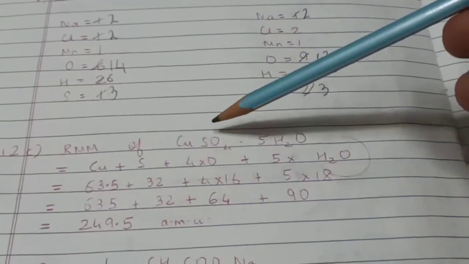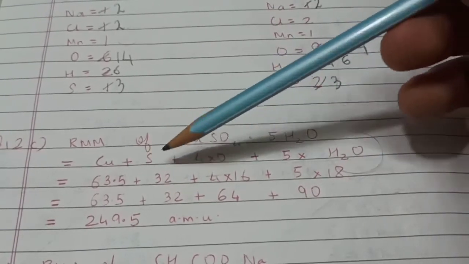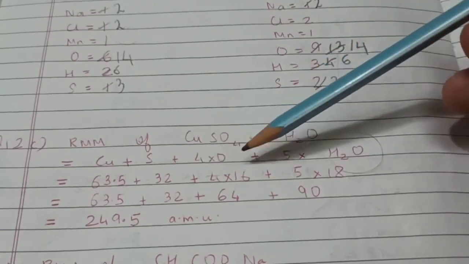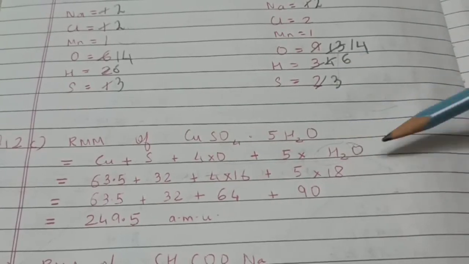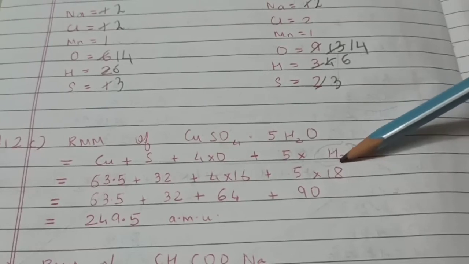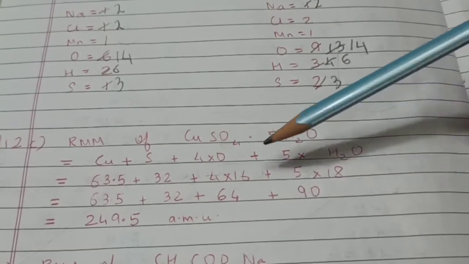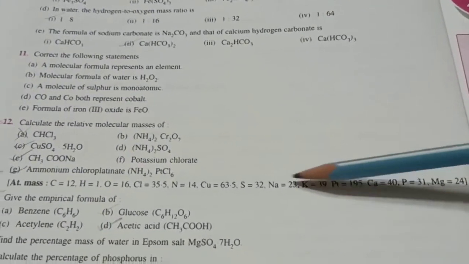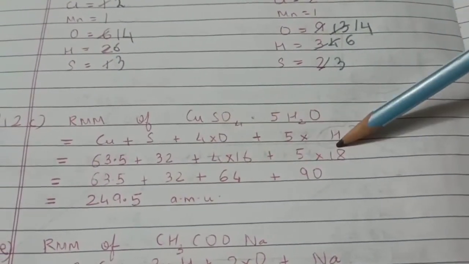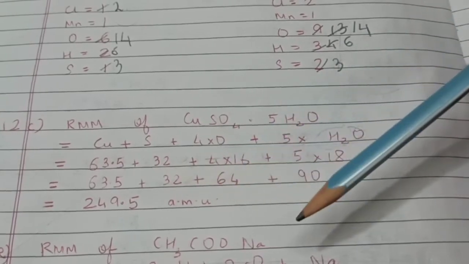So the relative molecular mass of CuSO4.5H2O is 1 atom of copper plus 1 atom of sulfur plus 4 atoms of oxygen plus 5 molecules of water. Now water we already know is 18 AMU because hydrogen is 1 plus 1, 2. Oxygen is 16. So totally it is 18. And substitute all the values. Notice that in the question, they always give you all the atomic weights. We don't have to learn them. So after substituting, multiply them respectively and add it. That's your final answer in atomic mass unit.